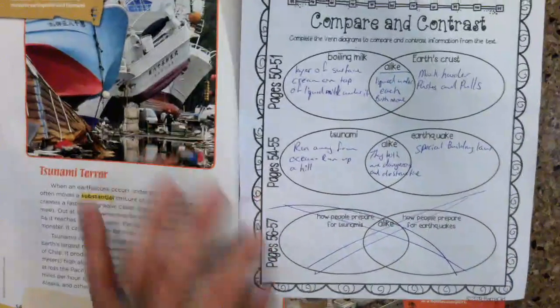Alright, on the back side we're not going to do the essential question. On the front side we finish together. The rest of it is on your own.